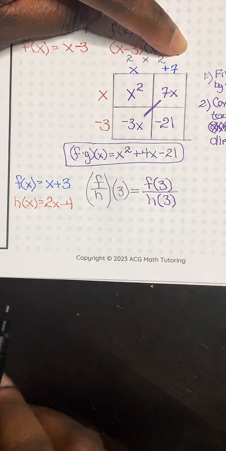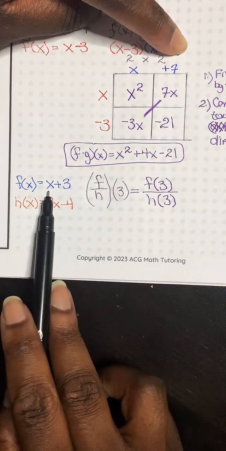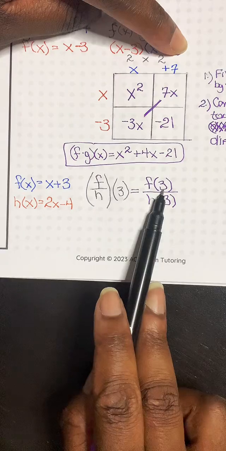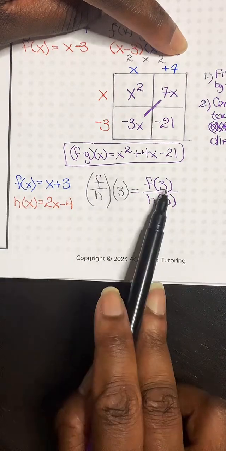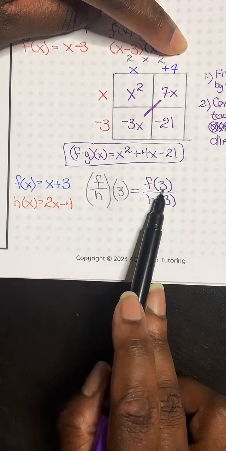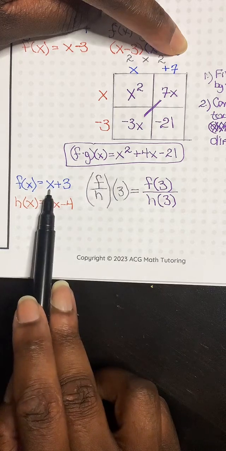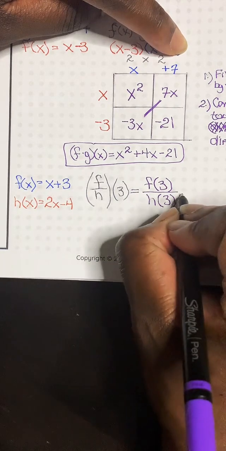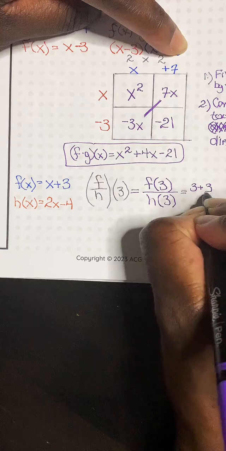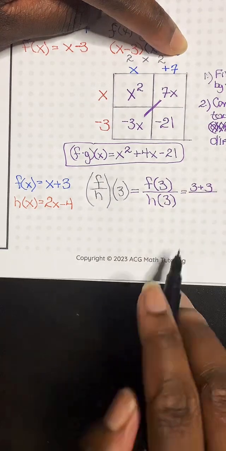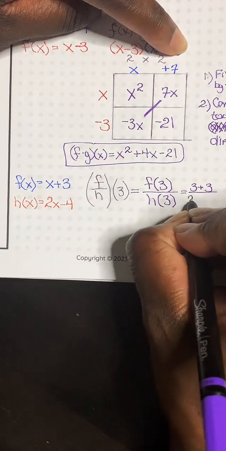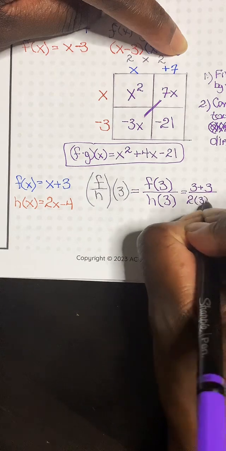So what you could do, you know what the f function is, which is x plus 3. Notice the x is in the same spot as the 3. So that means we can substitute that 3 in for the x. So if we look at it, we're going to have 3 plus 3 in the numerator. If I take this 3 and substitute it for the x, we're going to have 2 times 3 minus 4.